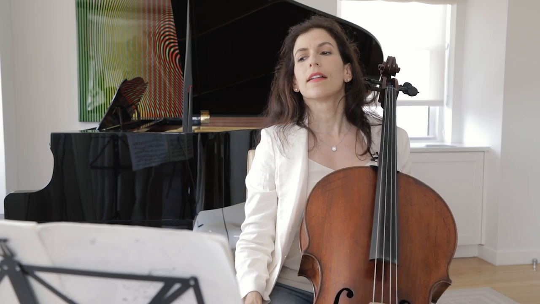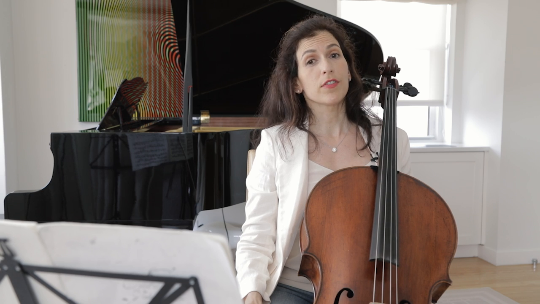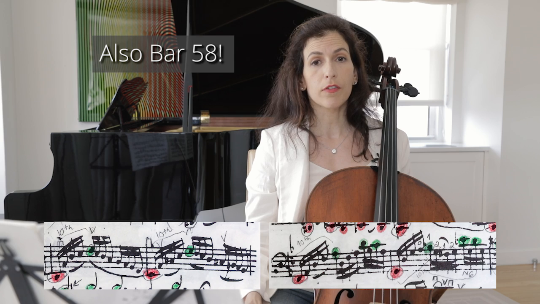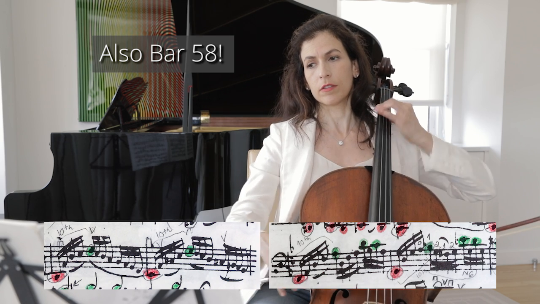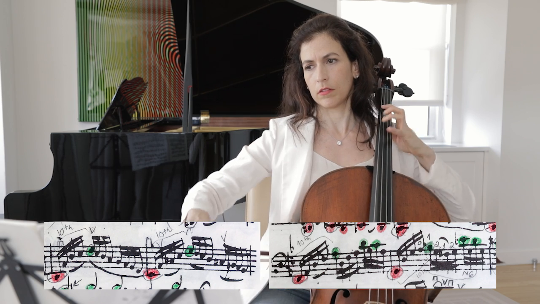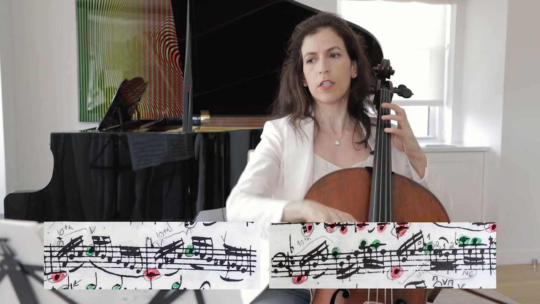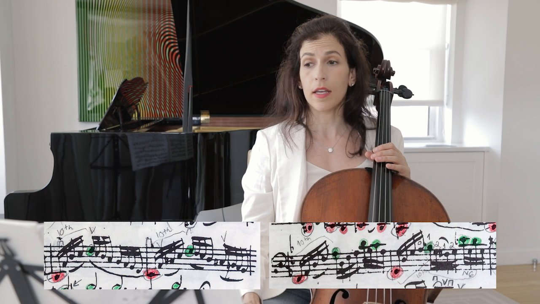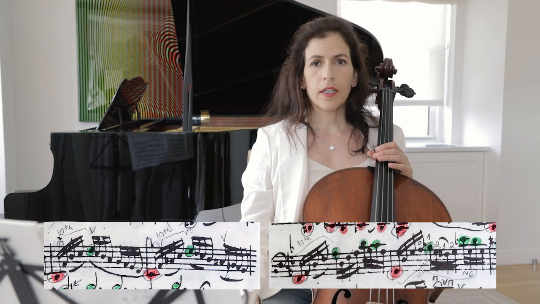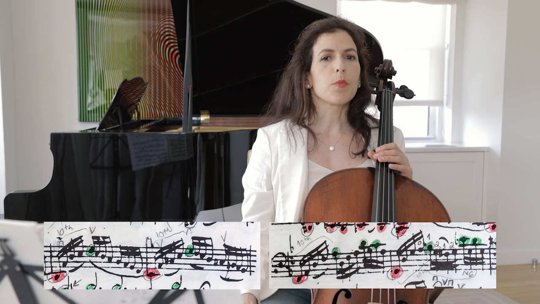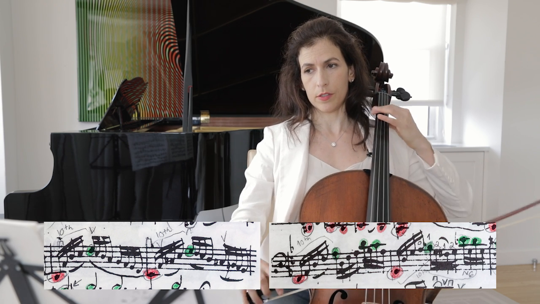Anyway, let's now look at bars 55, 56, and 57. We have leaps of tenths. So E to G. They're marked here in red and green. Again, we see the second beat emphasized. This time, the highest pitch in each bar falls on the second beat.